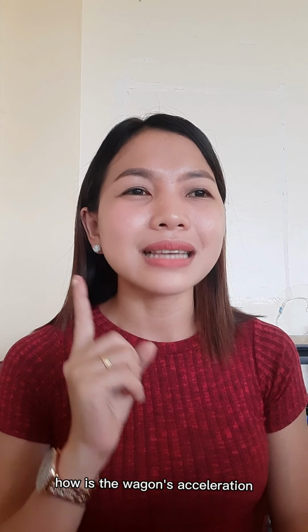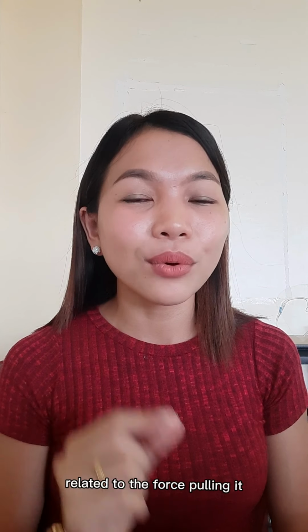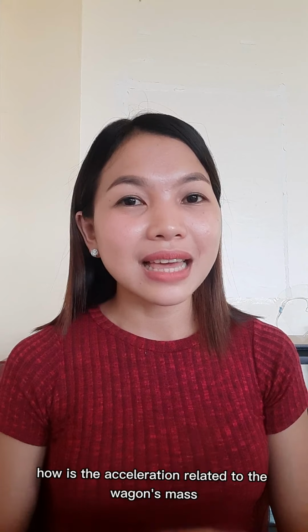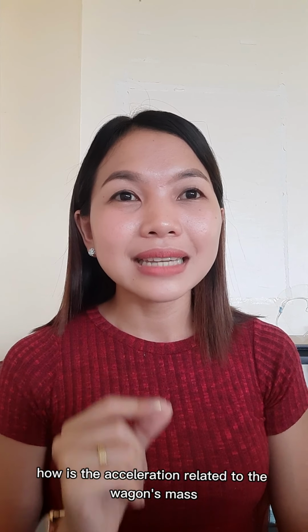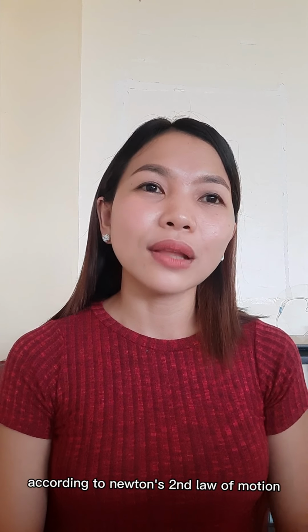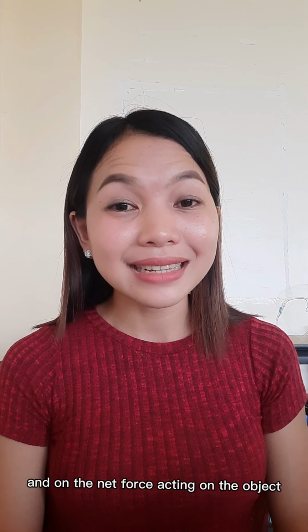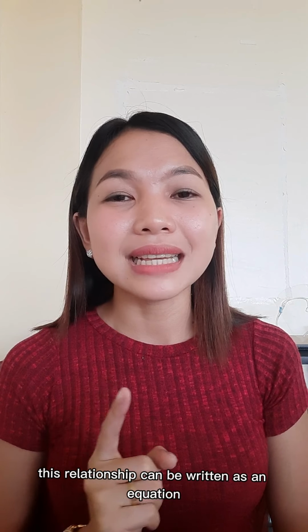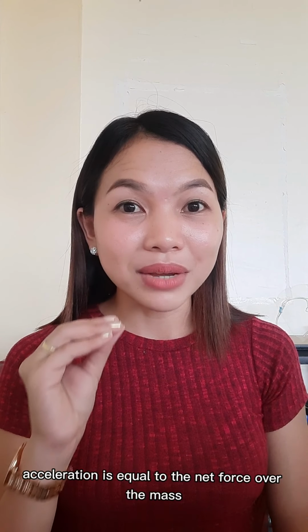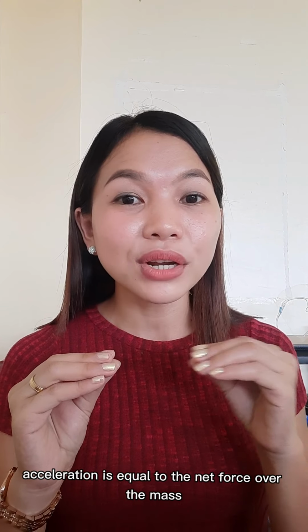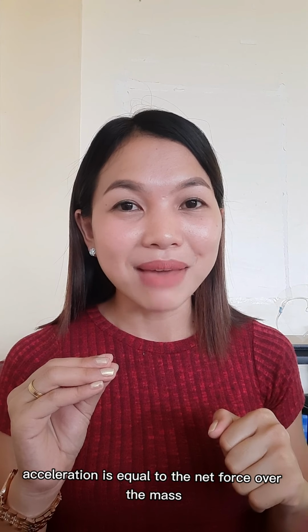How is the wagon's acceleration related to the force pulling it? How is the acceleration related to the wagon's mass? According to Newton's second law of motion, acceleration depends on the object's mass and on the net force acting on the object. This relationship can be written as an equation. Acceleration is equal to the net force over the mass.